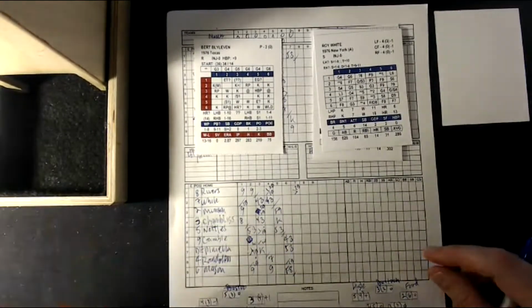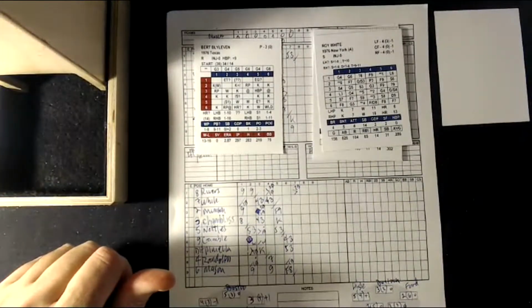All right, so Roy White. So that's a leadoff double for Rivers. That's big.